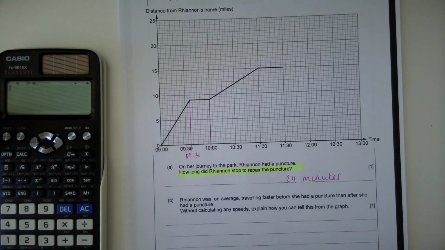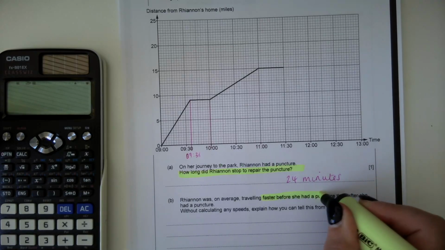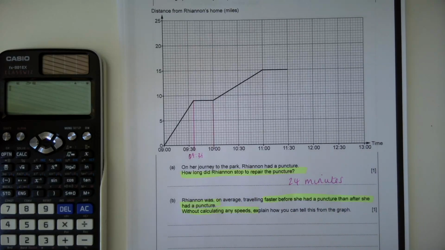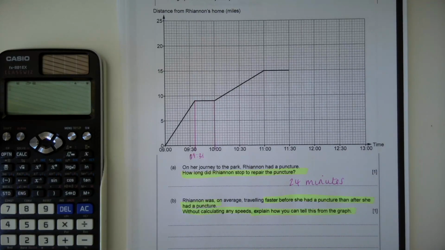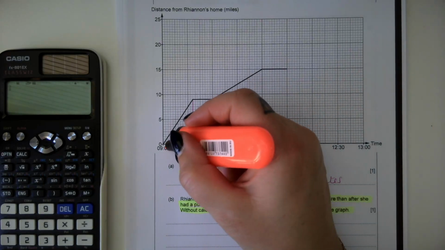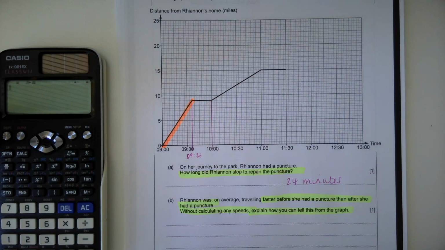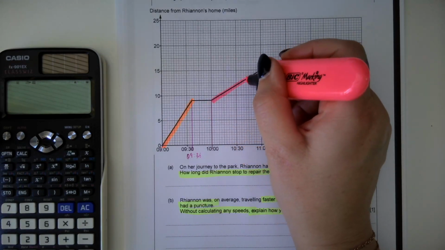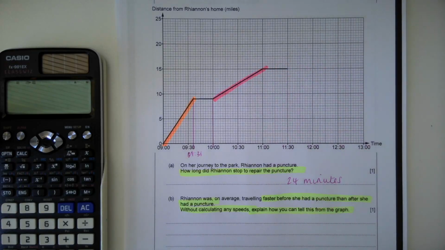Part B. Rhiannon was, on average, travelling faster before she had a puncture than after she had a puncture. Without calculating any speeds, explain how you can tell this from the graph. Well, this section of the graph is before she had a puncture. And then this section of the graph when she's travelling is after the puncture.